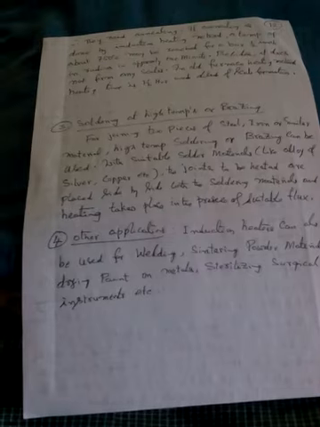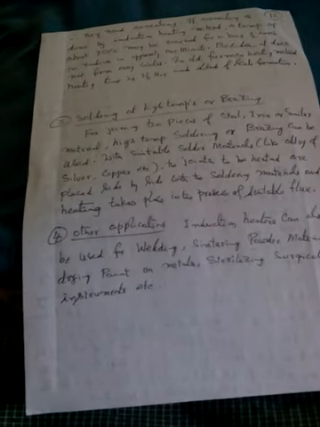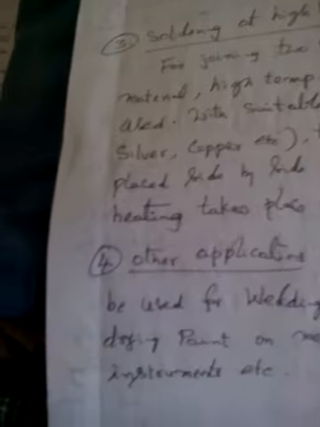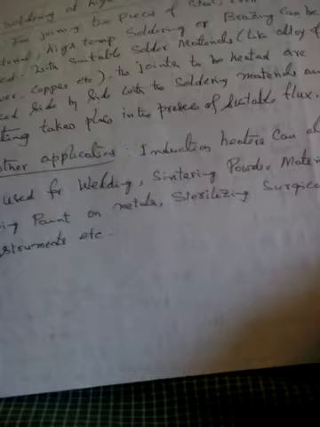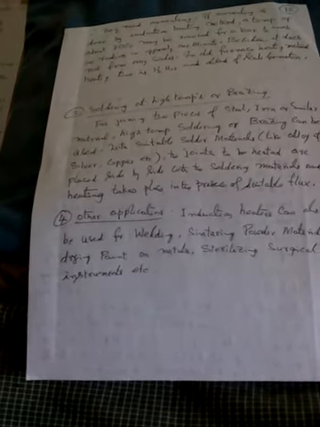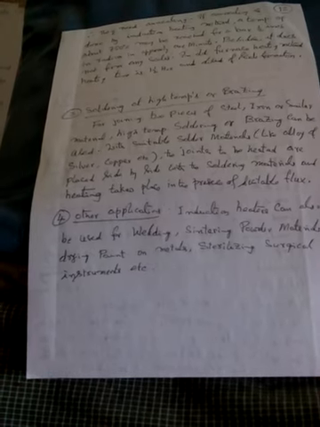Other applications. Induction heaters can also be used for welding, sintering powder materials, and drying materials, sterilizing surgical instruments, etc.